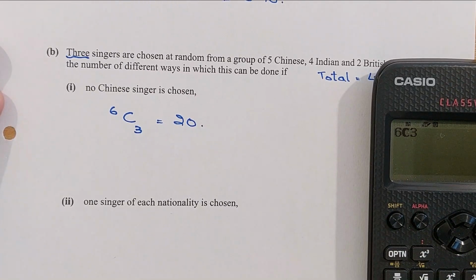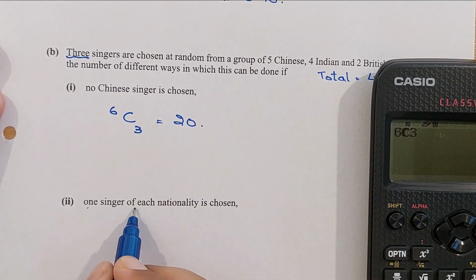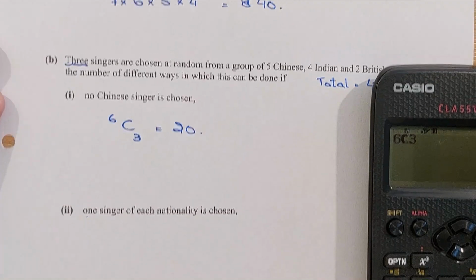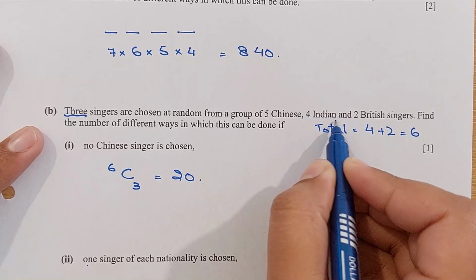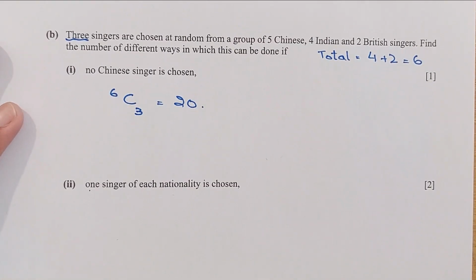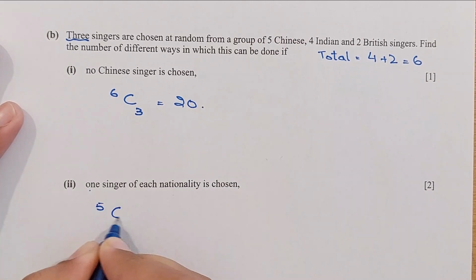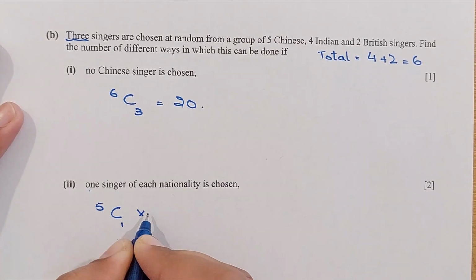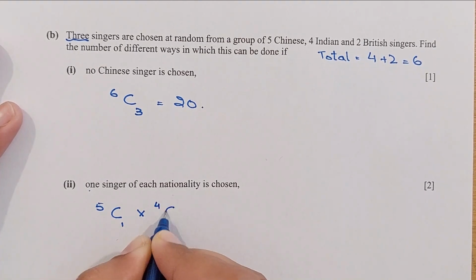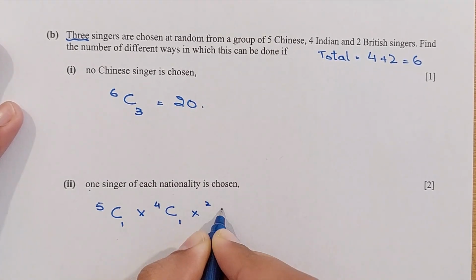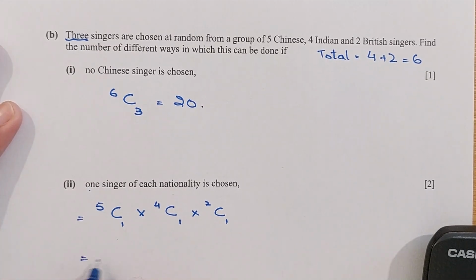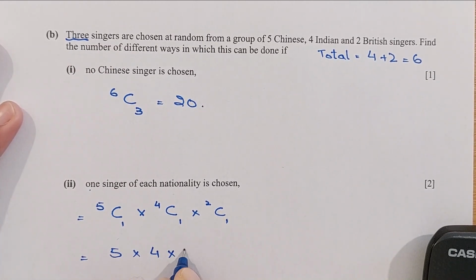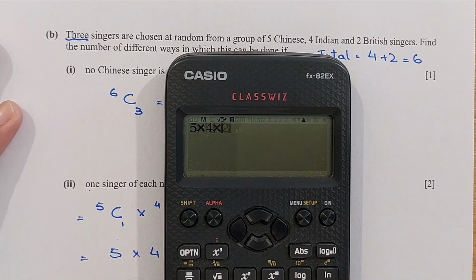Right. Now for the second part, we have to find if one singer of each nationality is chosen, right? So each nationality, one singer, means the first singer is Chinese, the other is Indian, and the third is British. Just one singer. Okay, so 5 Chinese, we have to choose 1, right? Times, there are 4 Indians, have to choose 1, times 2 British, we have to choose 1, right? So 5C1 is 5. 4C1 is 4. 2C1 is 2. So 5 times 4 times 2, this is 40.